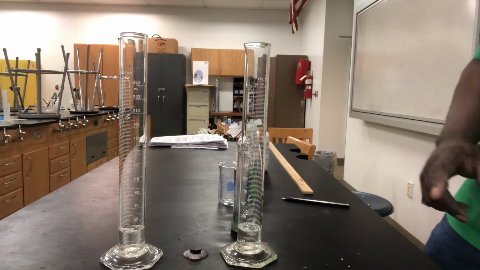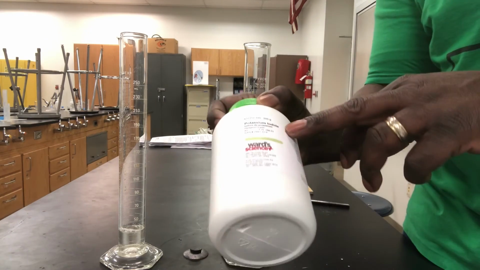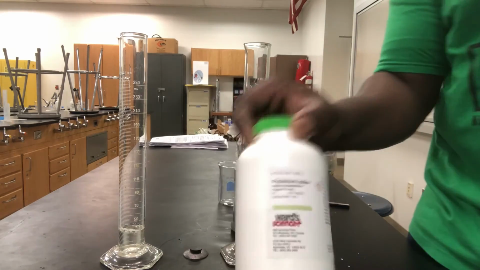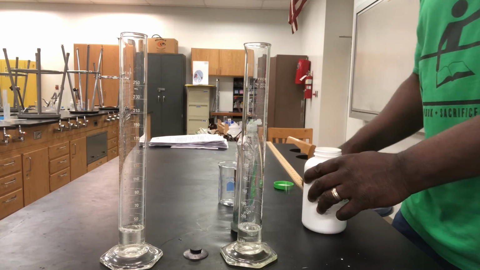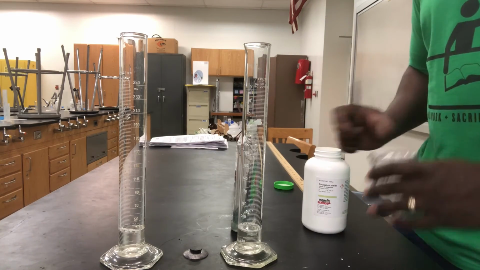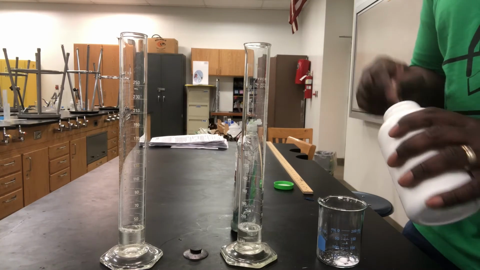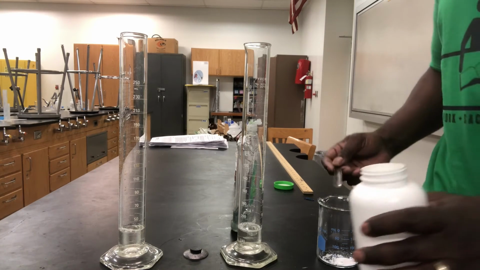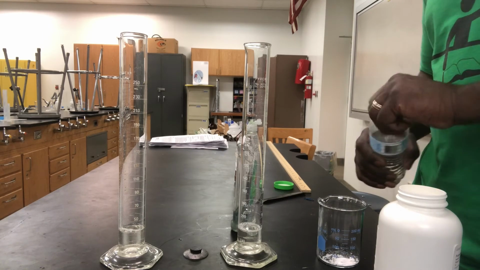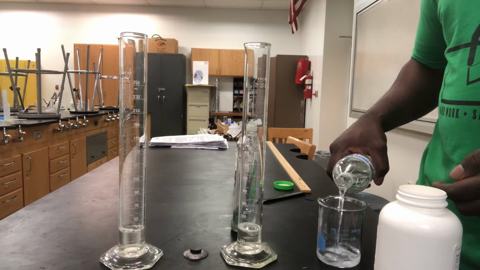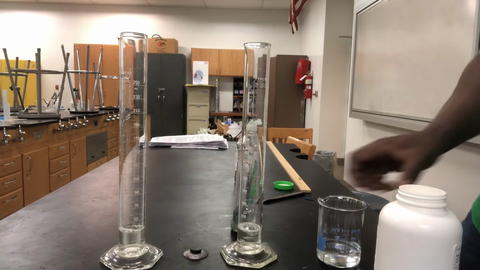So what we're going to do now is use this right here. It's potassium iodide. I don't know if you can see that or not. Potassium iodide. We're going to make it aqueous, so I'm going to put some in there, not too much. I'll give it a swirl.